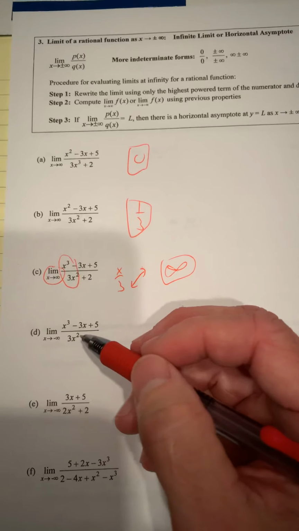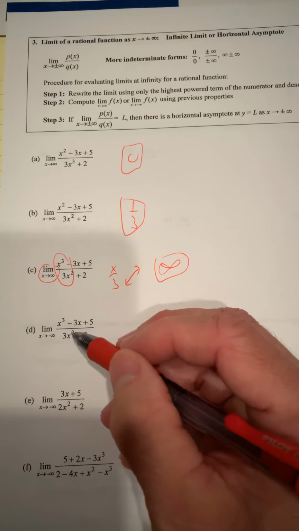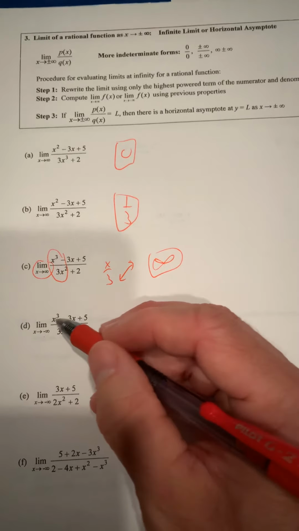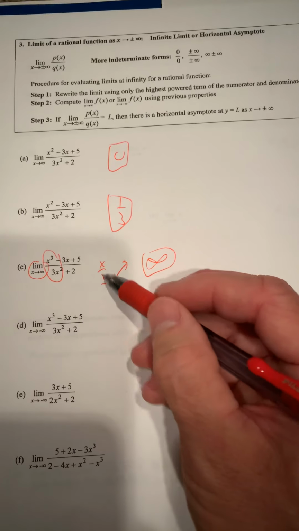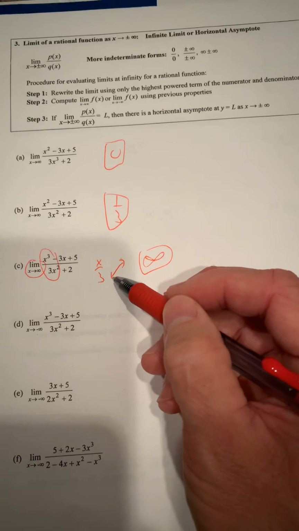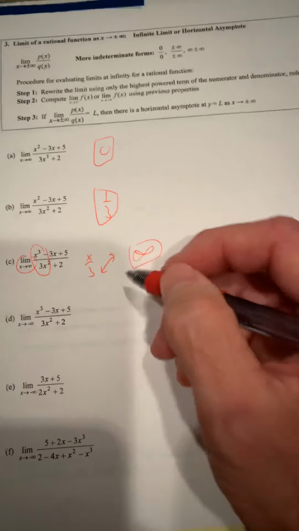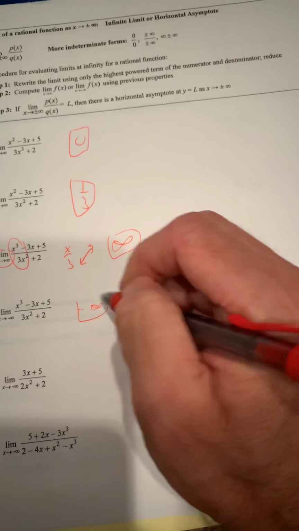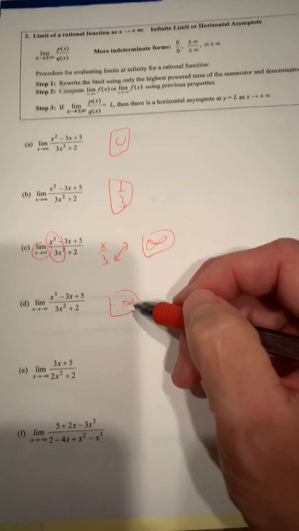So let's look at this one. It's the same function, but I want to know my left tail. So you reduce these two to make it be x over 3. That's just a linear function like this. And what's my left tail doing? It's going downwards, so you put negative infinity.